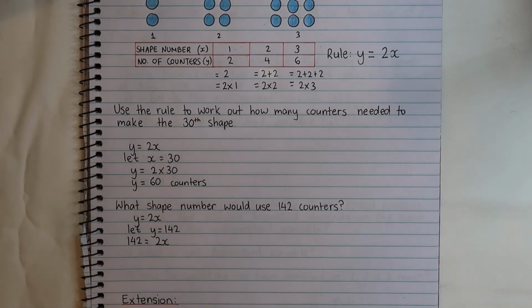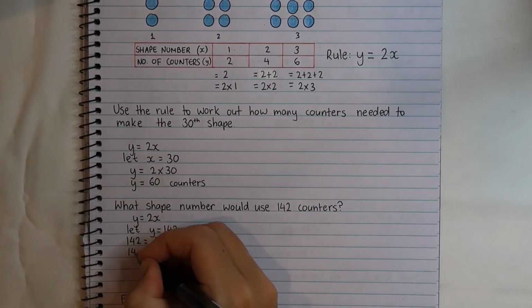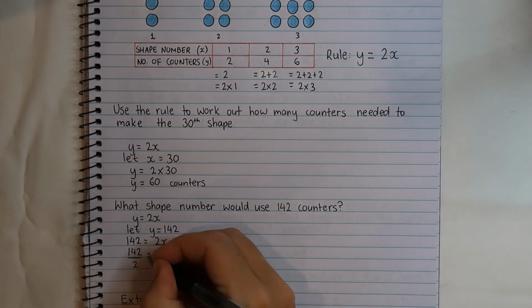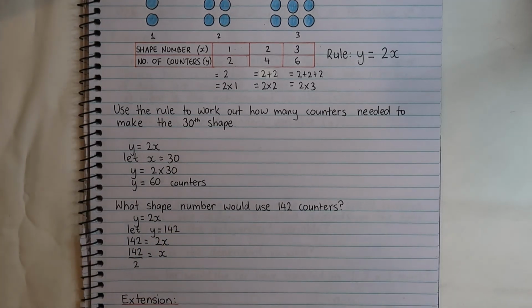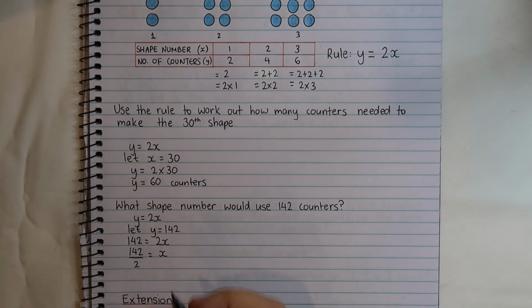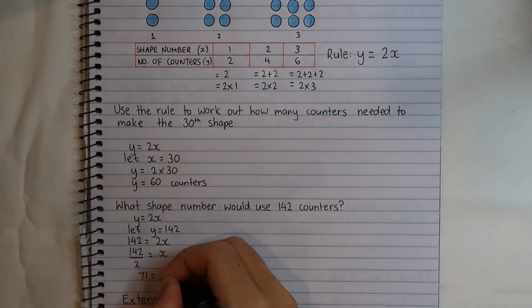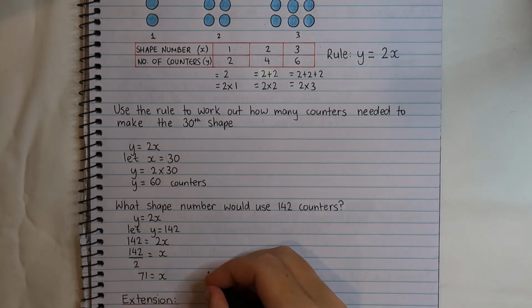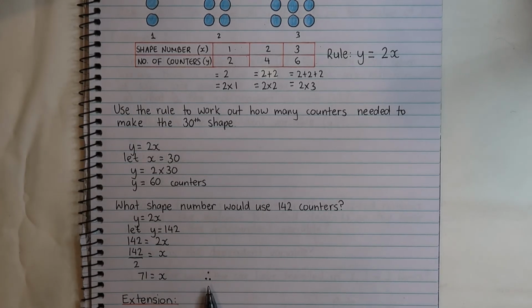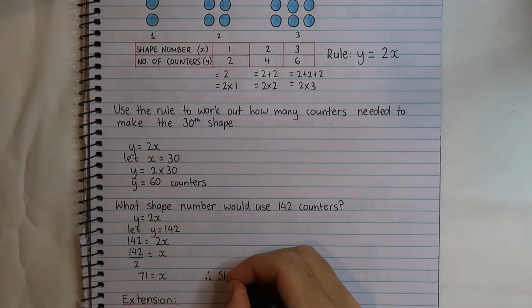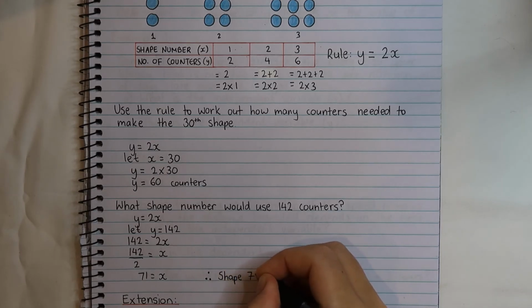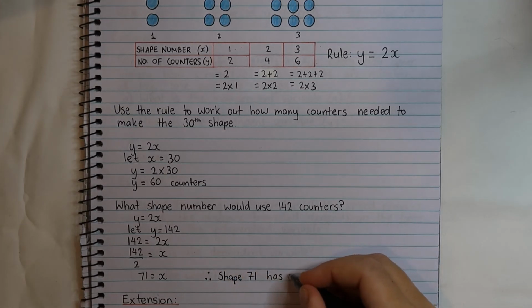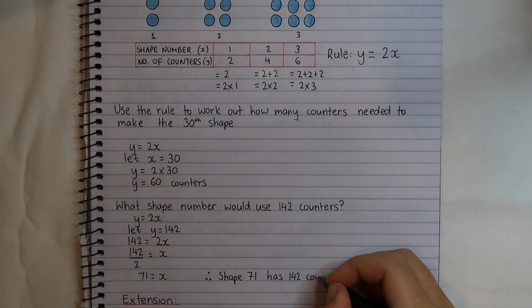So we're going to have to do a little bit of algebra to find x. So we want to divide both sides by 2. So we get 142 divided by 2 is equal to x, because our 2's on this side would cancel out. And we're left with 71 is equal to x. So if you were to write this as a sentence, we have therefore shape 71 has 142 counters.